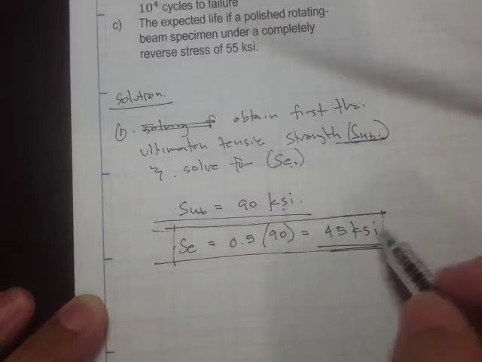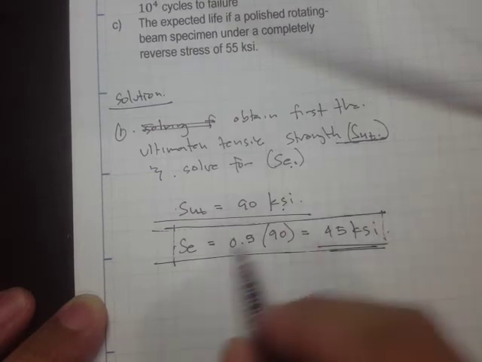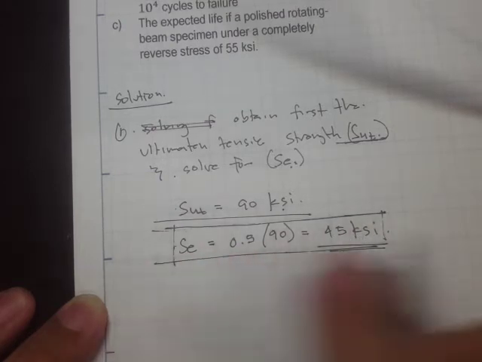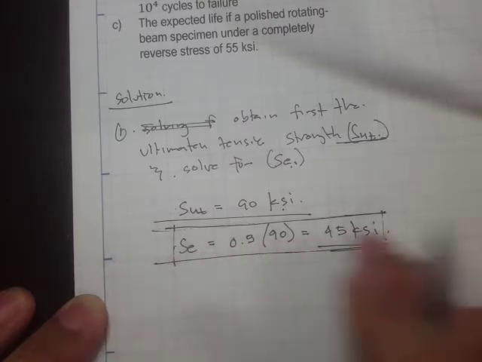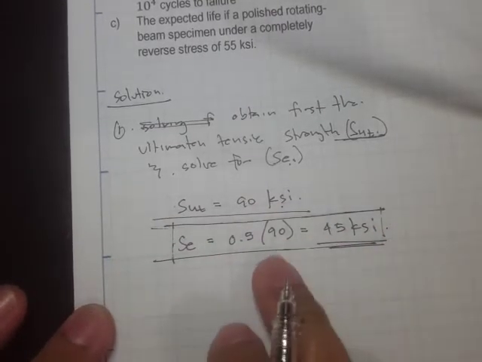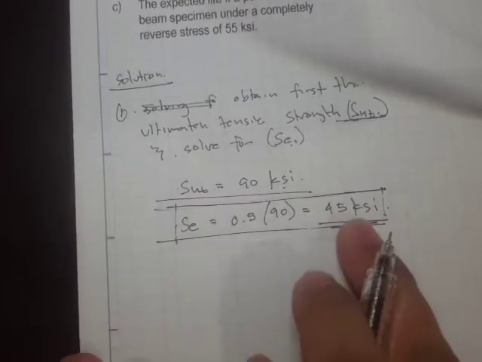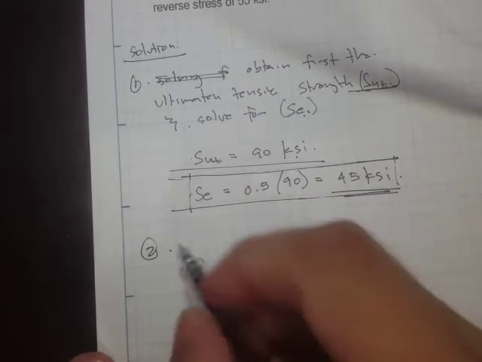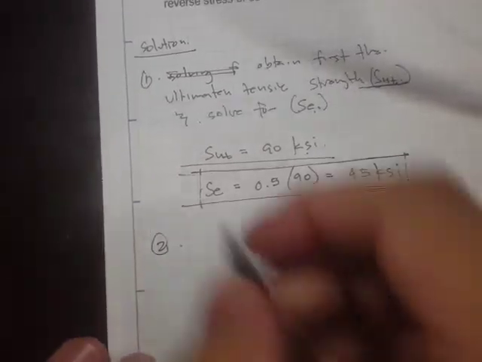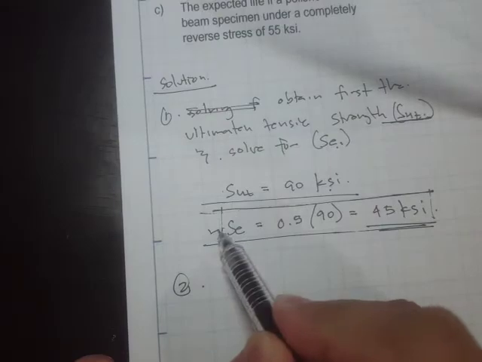If you convert that limiting value, we are going to use these equations. So 0.5 times 90, this is 45 ksi. This one is already solved, because this is the endurance limit.